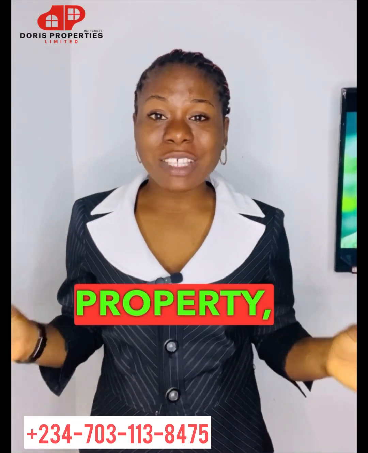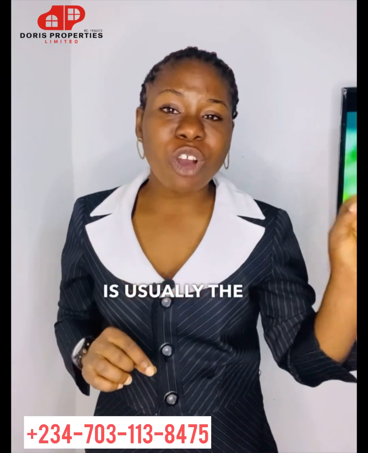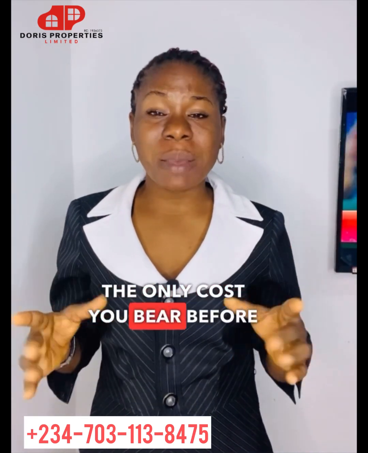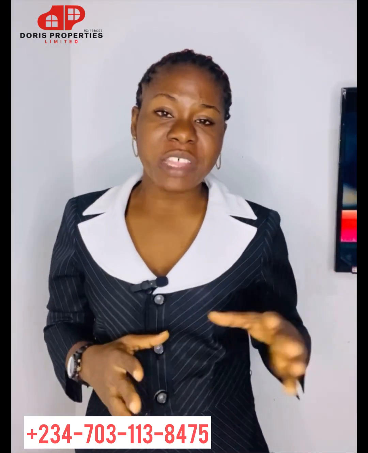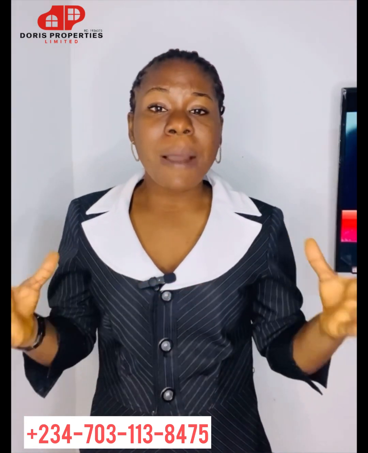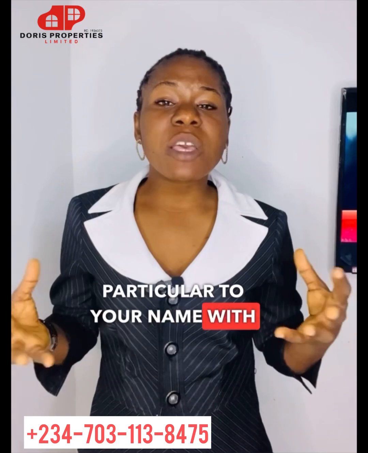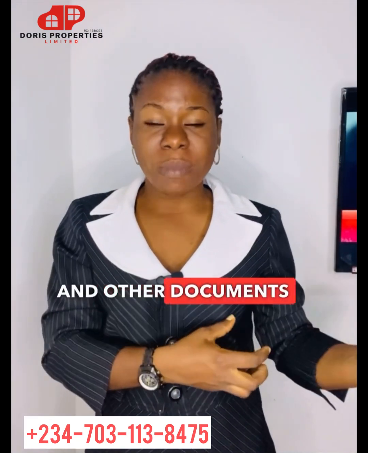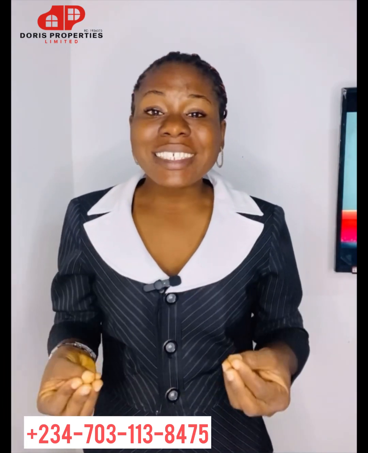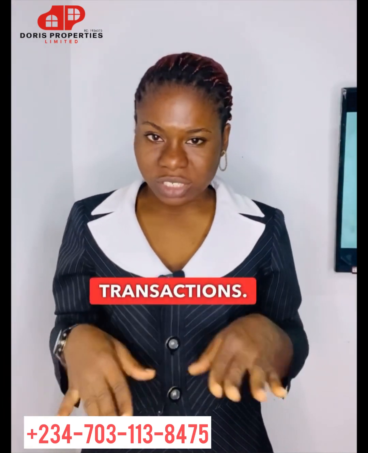When buying a property, the quoted price is usually the cost of the property. Most of the time, this is not the only cost you bear before you take full possession of that property. Just like when you buy a car and have to change the car particulars to your name with a proof of ownership and other documents that show that the car has changed ownership. The same applies to a real estate transaction.